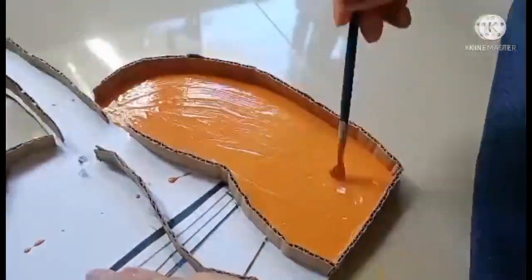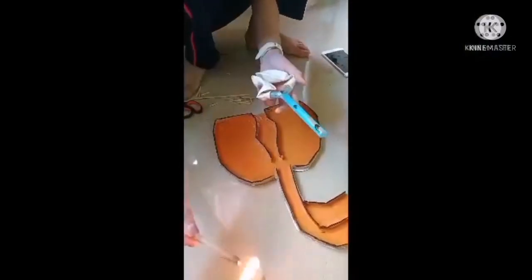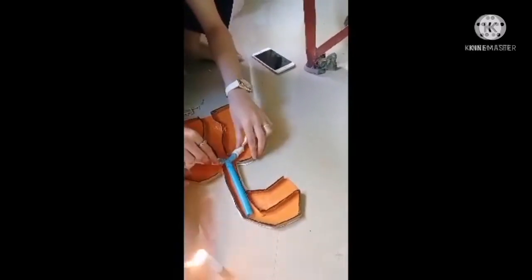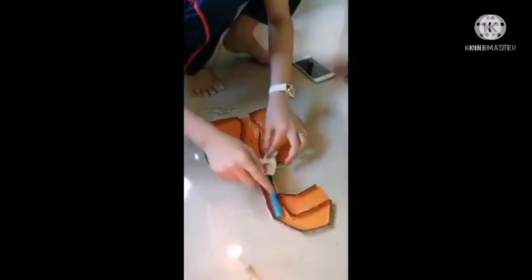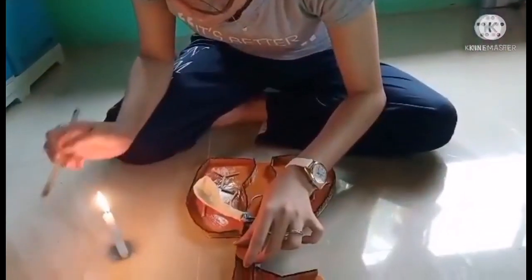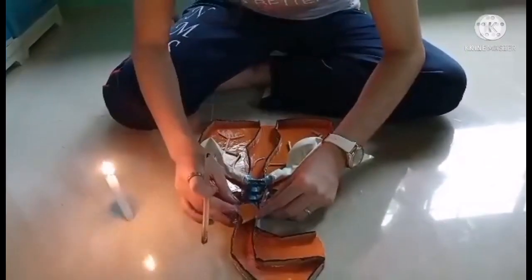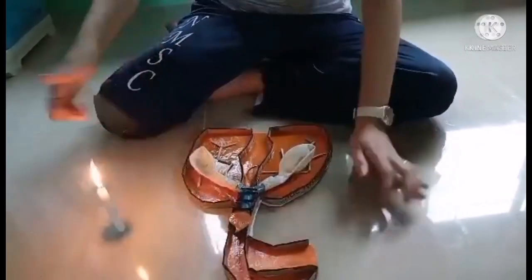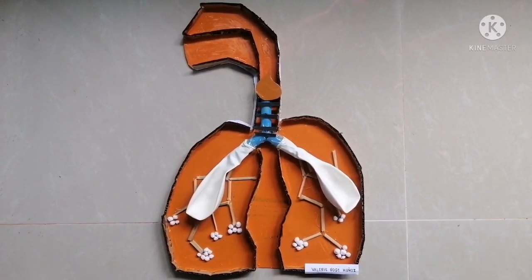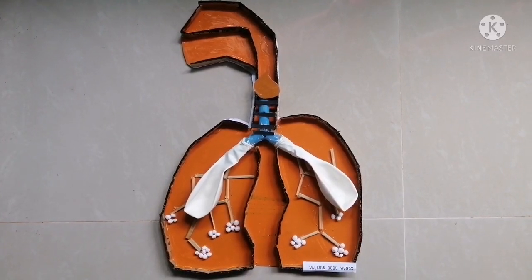After you paint the inner part of the lungs, you will need a straw. You will paste this straw by using a glue stick and paint it on the center part of the figure. The balloon is just an accessory to see the inhaling and exhaling process, or the pumping of air. You can then paste the bamboo sticks as a representative for bronchioles. And this is the 3D model of the respiratory system of a human.